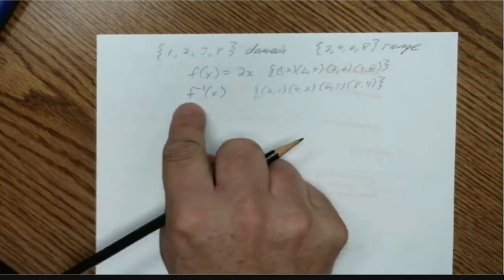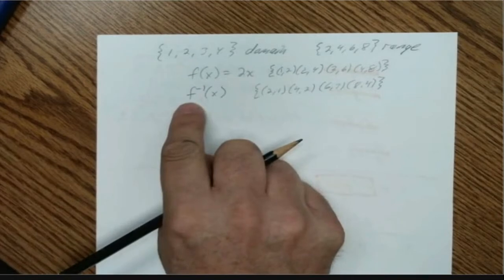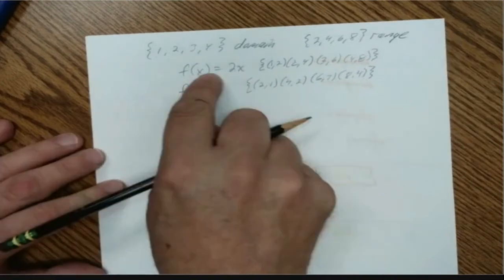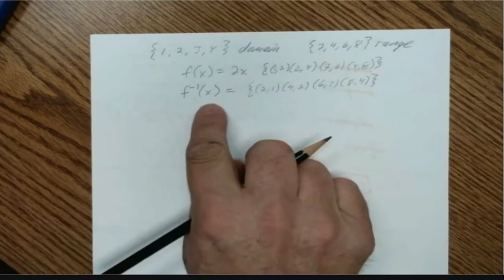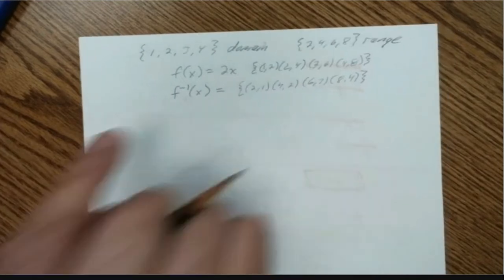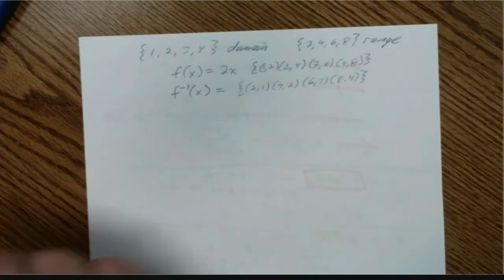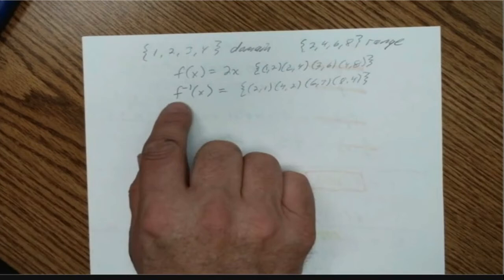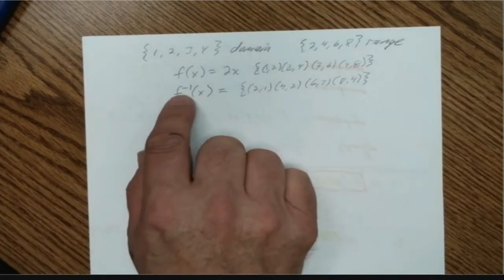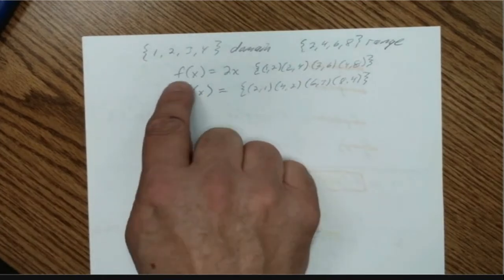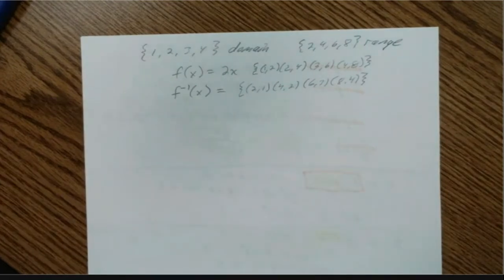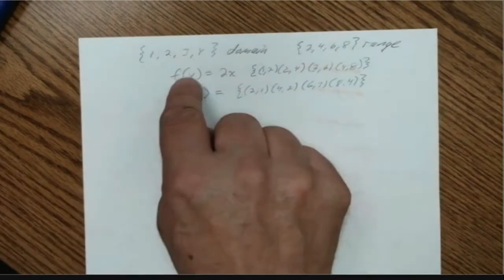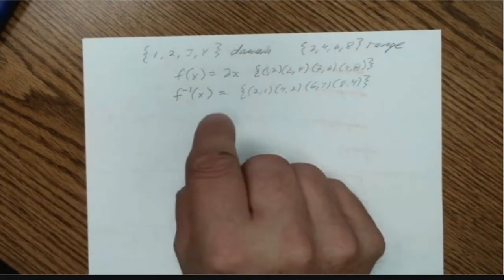This does not mean f to the -1 power. This is not an exponent. This is how we denote inverse functions. That's the way we label an inverse function. We use this little -1 above the function. So this is the function, this is the inverse function. Basically these are opposites. They kind of undo each other.